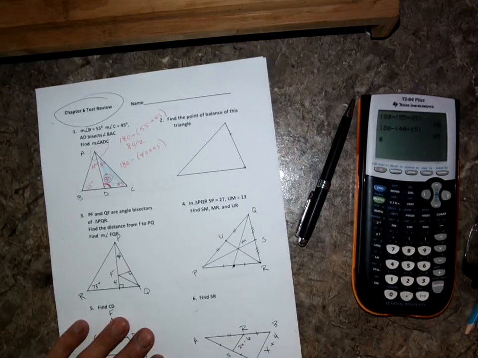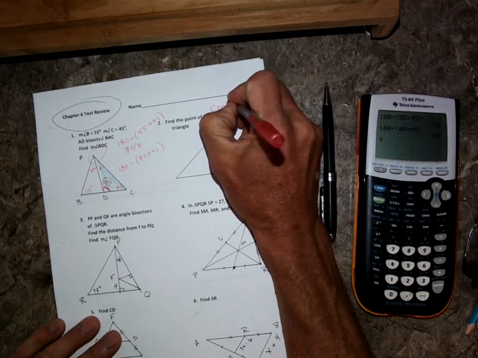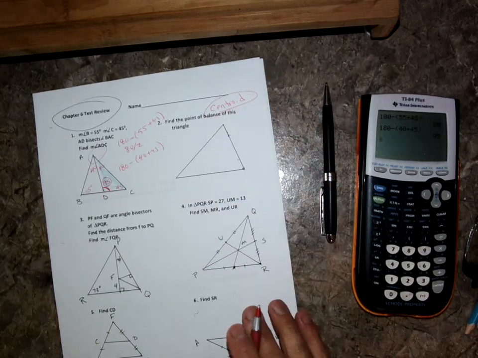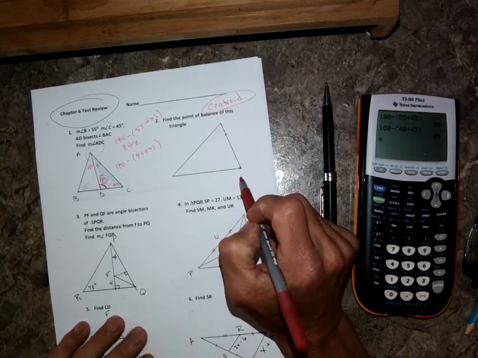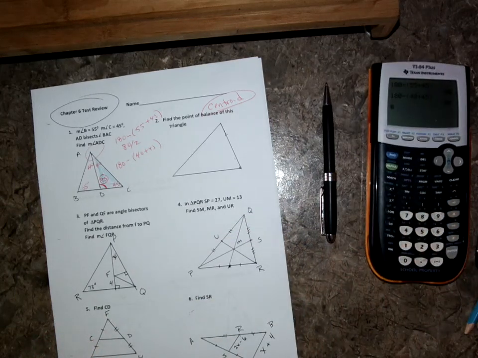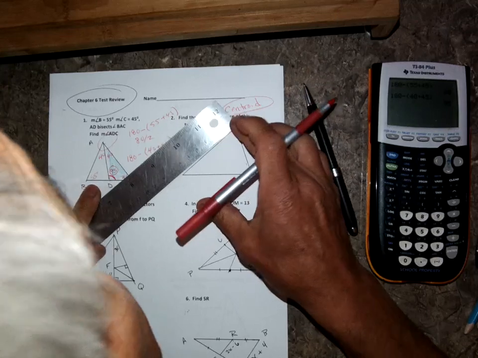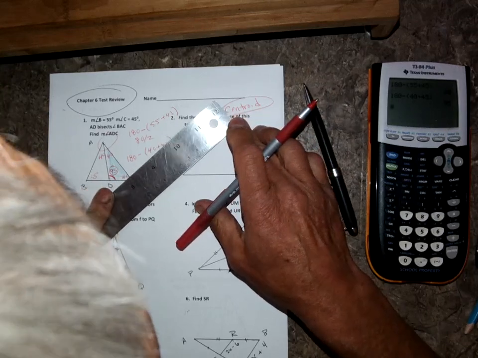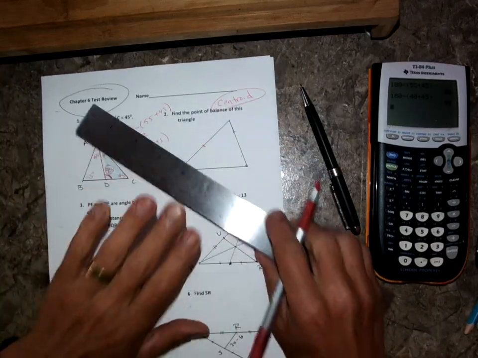Question number 2, the balance point. That's the centroid. That makes sense, kind of like the center. The centroid. Okay, to get the centroid, what I need is the midpoints, so I need the medians. So I'm going to try and get the medians. I'm going to go ahead and measure, just use my ruler, right? I'm just going to measure and then take half of that. So that one's about 6.4. Half of 6.4 is 3.2, so right about there. Okay, draw that one in. There we go.